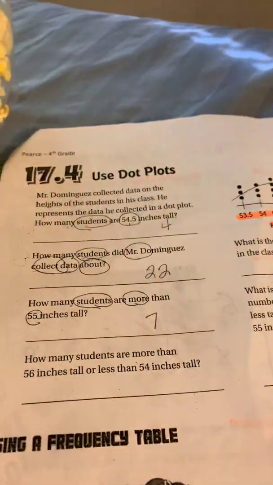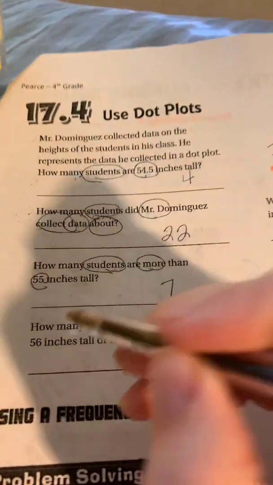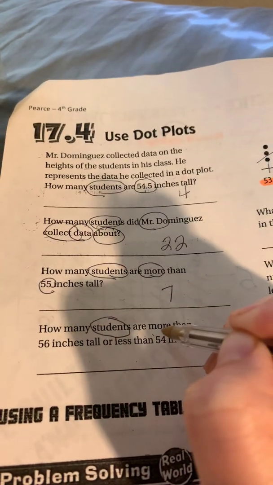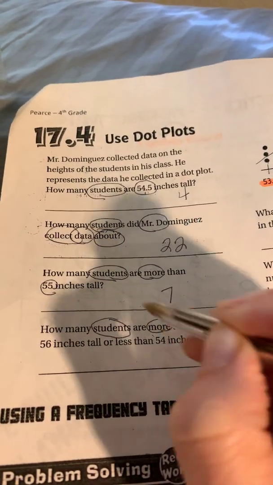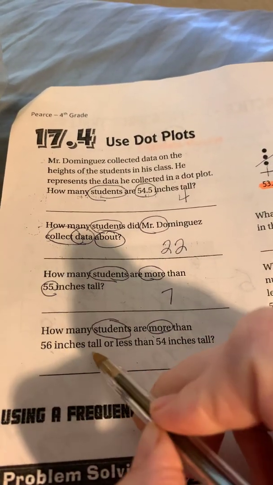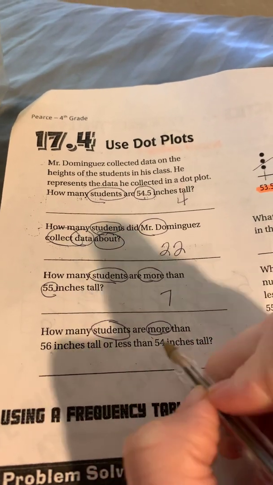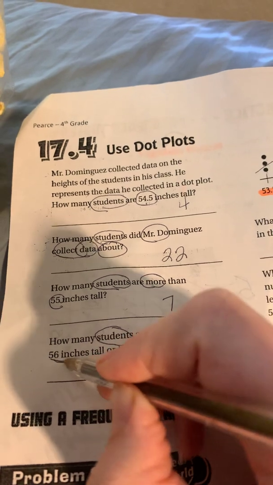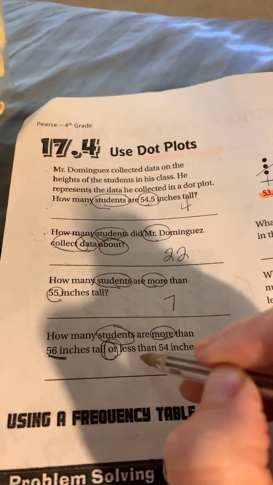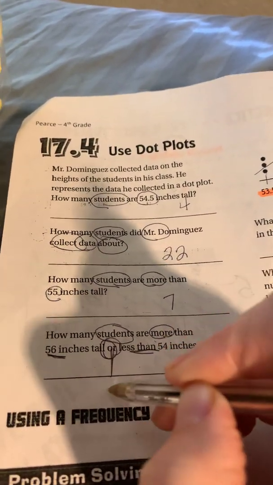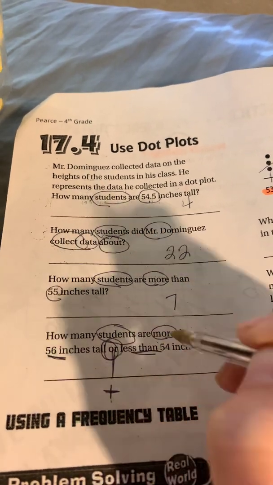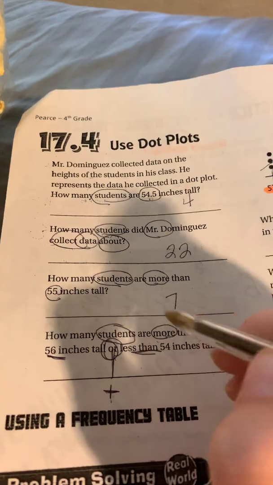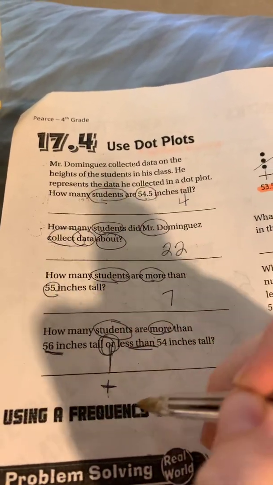And then get someone else to read this. We want to know students that are more than 56 inches tall or less than 54. So we want to know how many kids are more than this or less. When you have a choice, you get to add both sides. It's like cookies. How many peanut butter and how many chocolate chip? Well, all together we have this many.